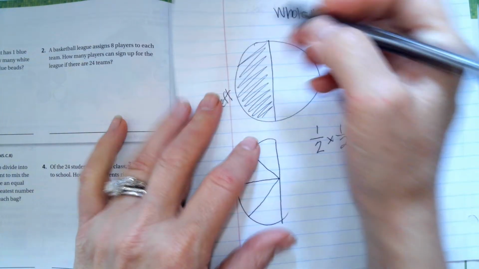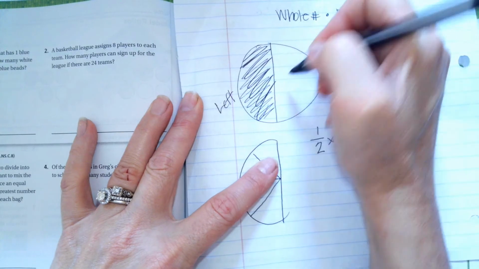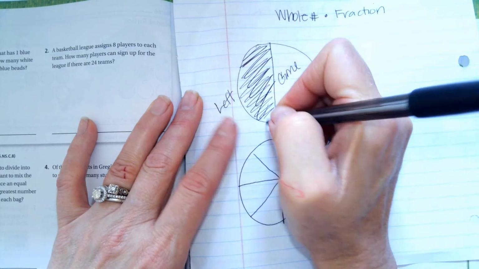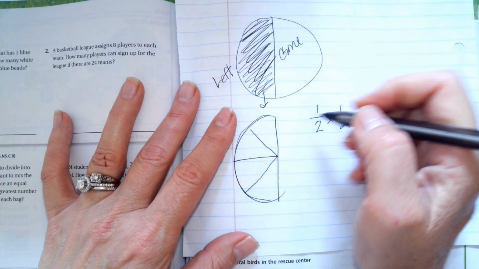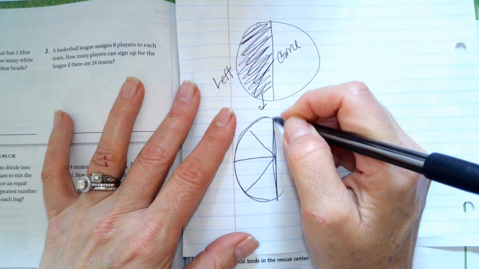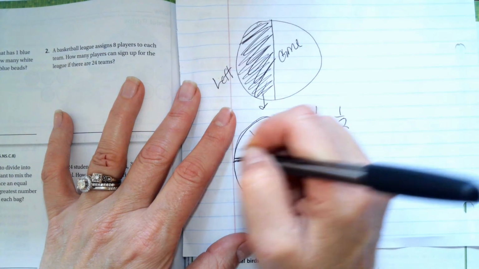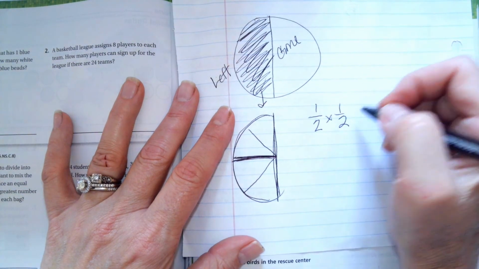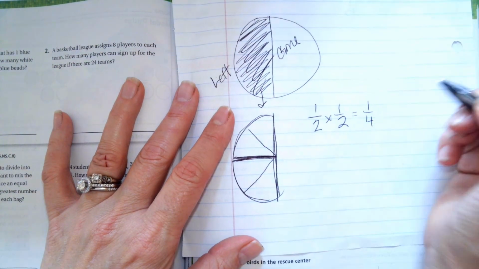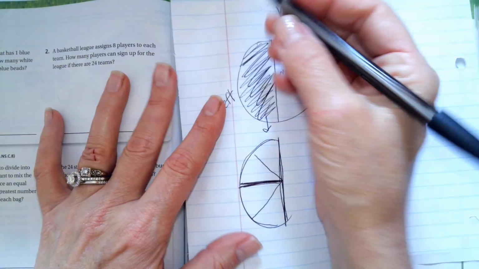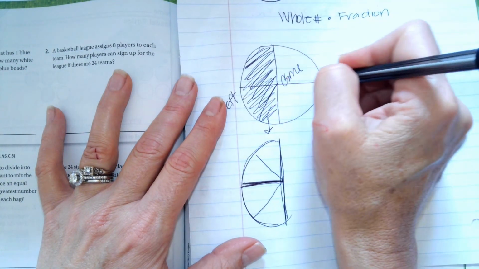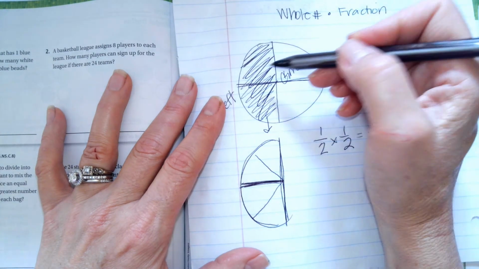So you have half a pizza left. This pizza's gone. That's why I rewrote it here. And then you're going to now share this into half, right? You're going to get half and your brother's going to get half. So each of you are going to get 1/4 of the original pizza because you multiply. And then if you look at this, isn't this 1/4 of a pizza?